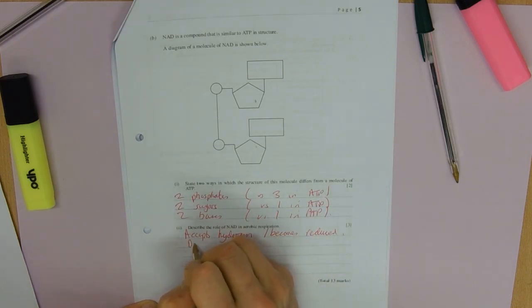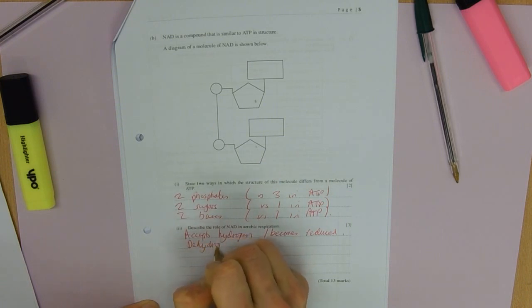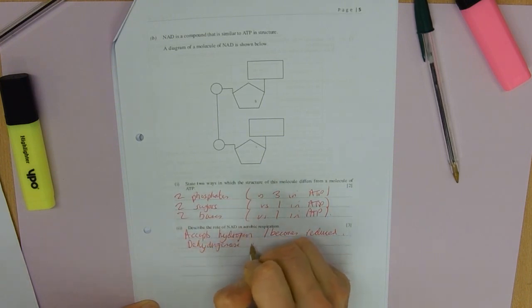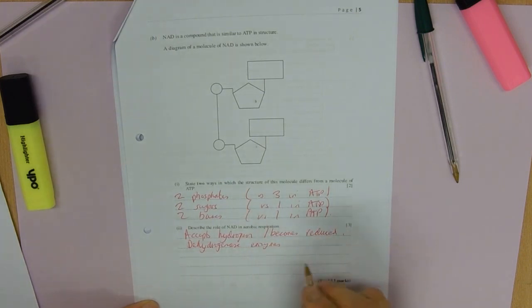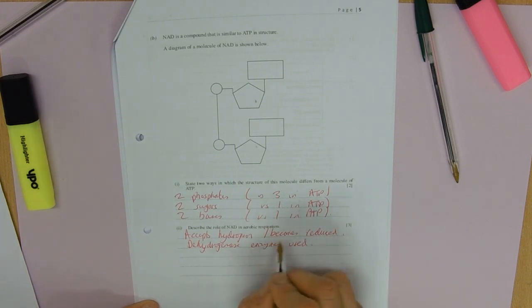We can mention dehydrogenase enzymes used. So we're just trying to scrounge these marks really. Where does this happen? Well, this happens where we're taking this hydrogen.